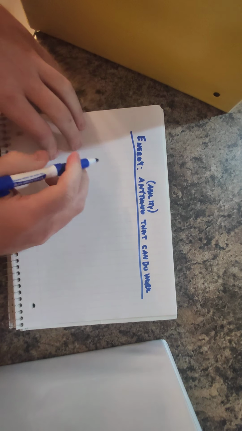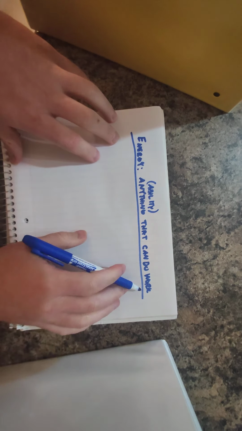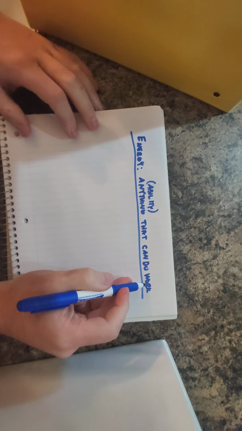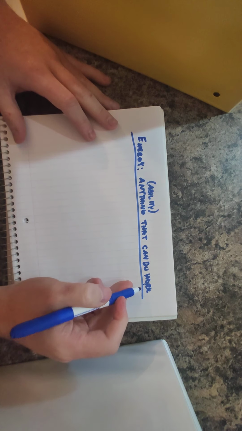So what is work? Okay, so if I'm telling you anything that can do work is energy, so we have a general intuitive idea of what work is, but we want to define that.